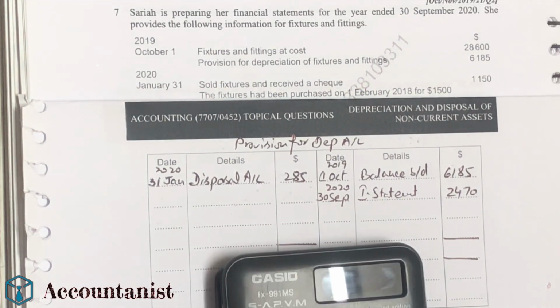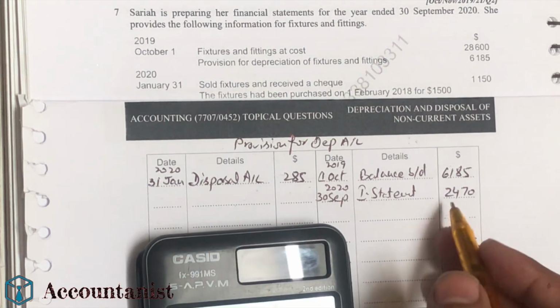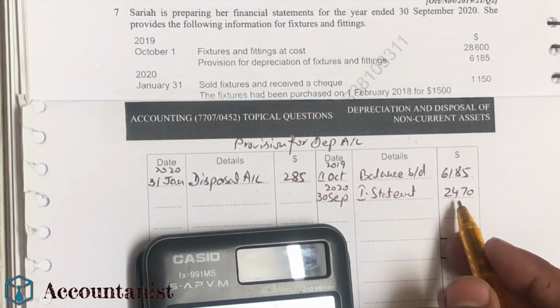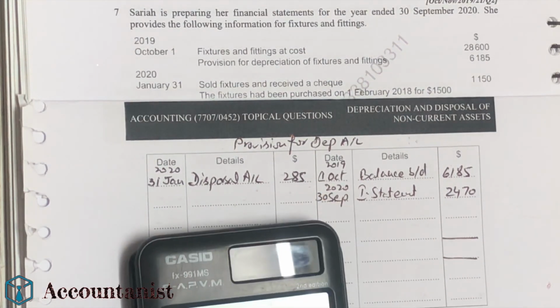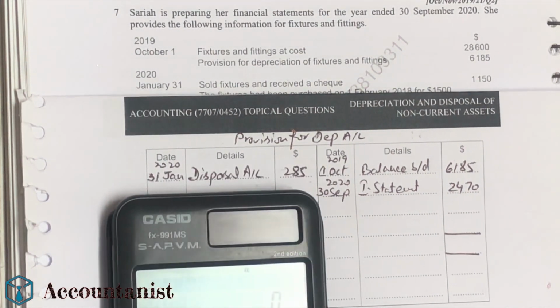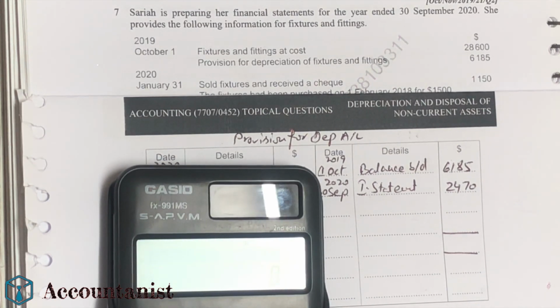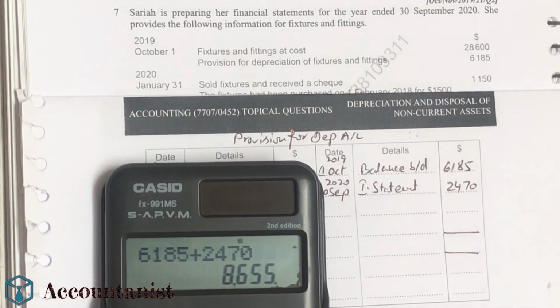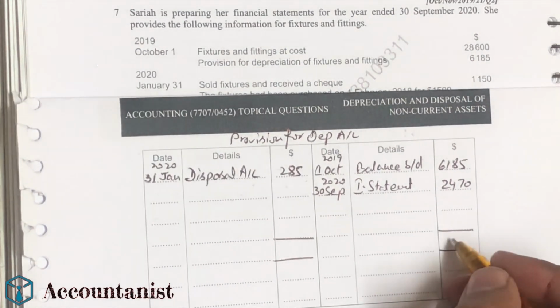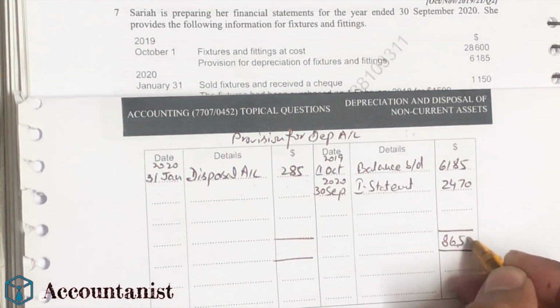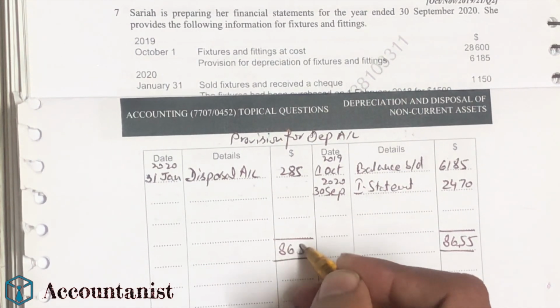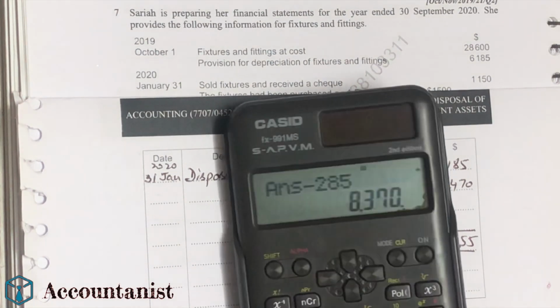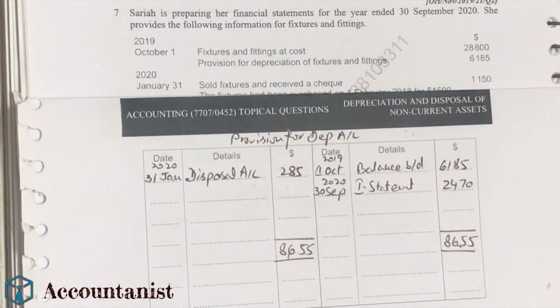So the main calculation of the depreciation questions comes either in this current year depreciation value or in the disposal value. If you have done this correctly, the question will be easy for you. So 6185 is the opening balance plus 2470 is the income statement balance, which gives me 8655. So I'll write down here 8655, and then I will deduct 285 from this to get the balance carried down figure 8370.